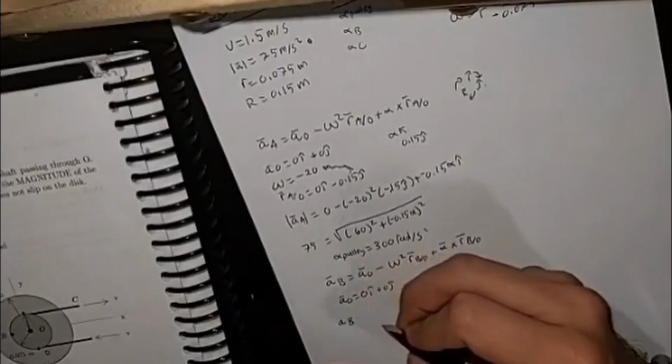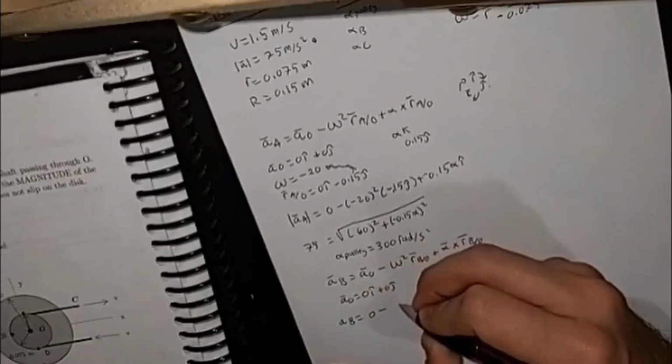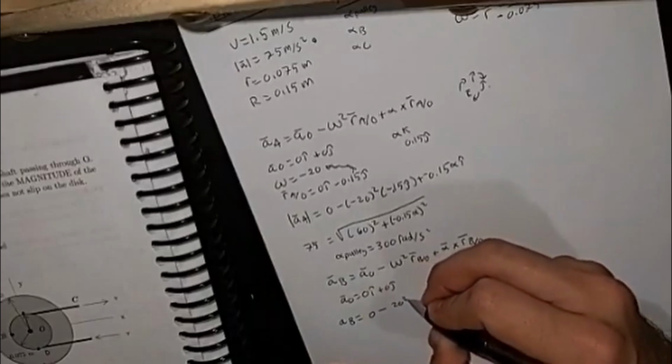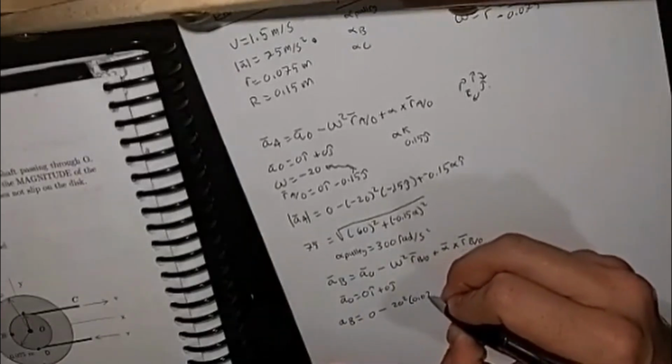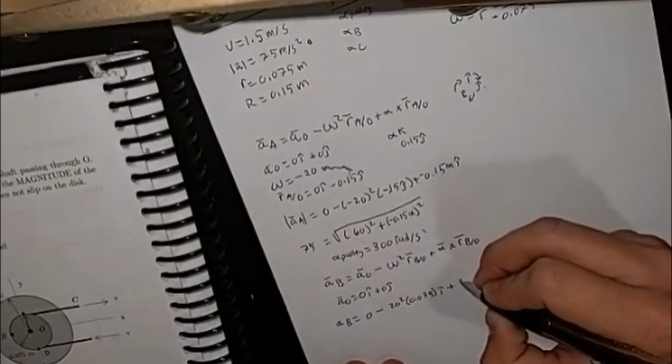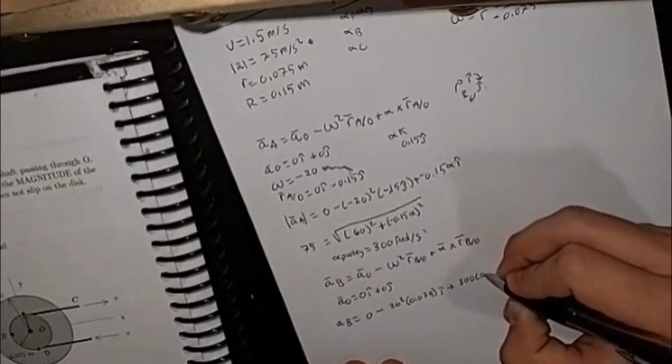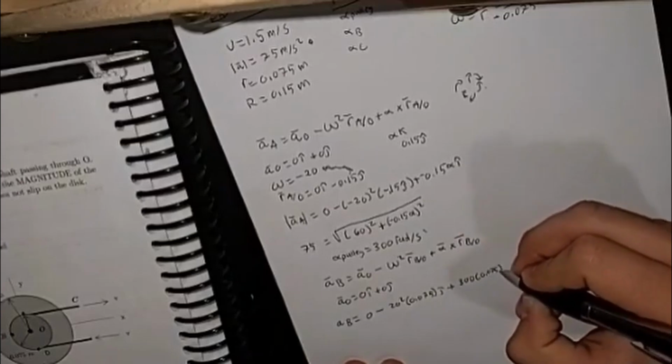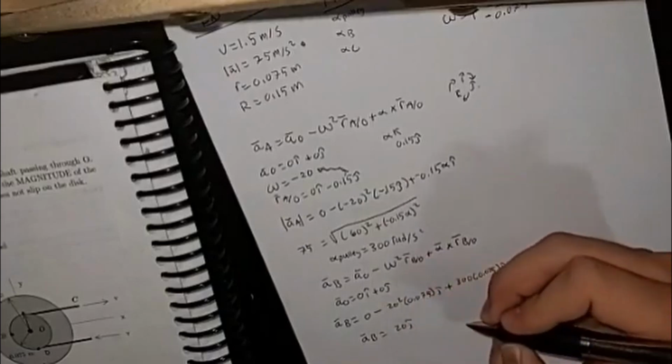We now plug all these values back into the equation from above in order to solve for the acceleration vector at point B. We end up finding that the acceleration at point B is 20j plus 22.5i meters per second squared.